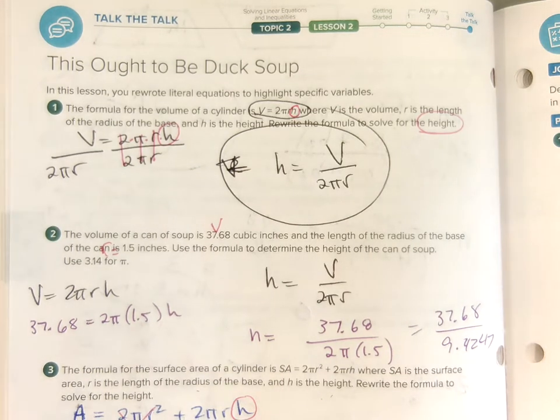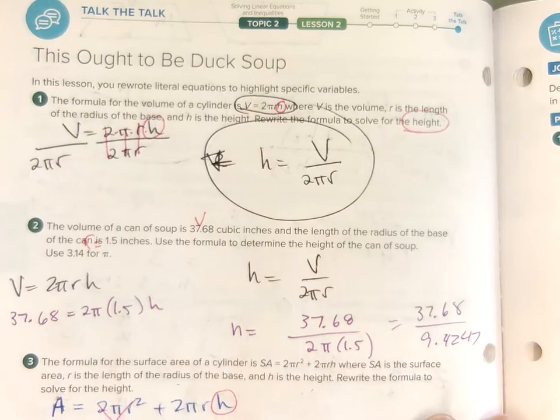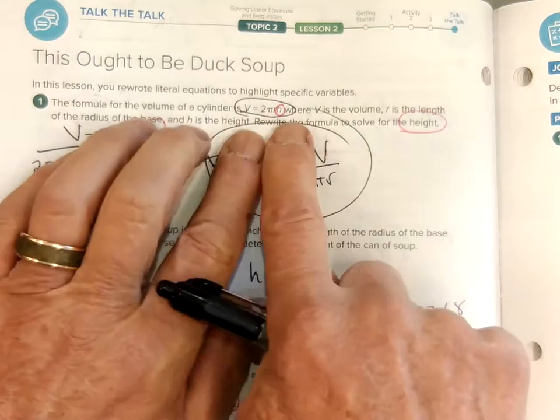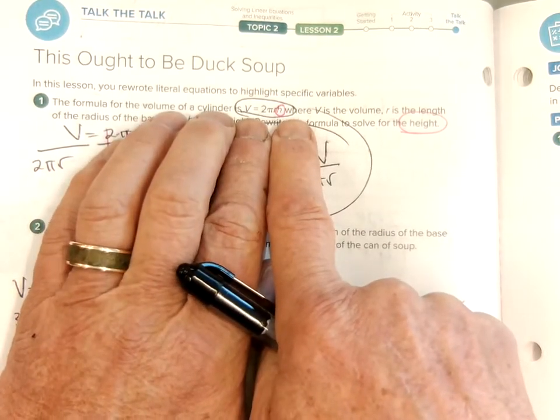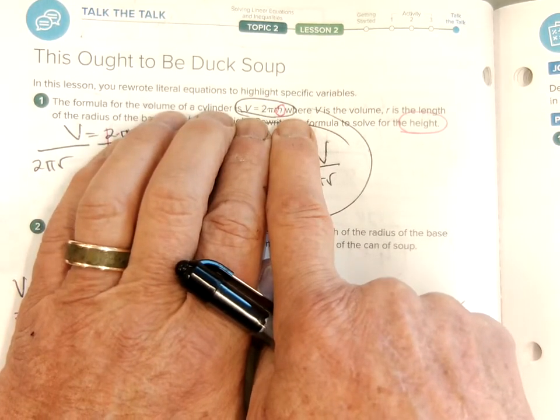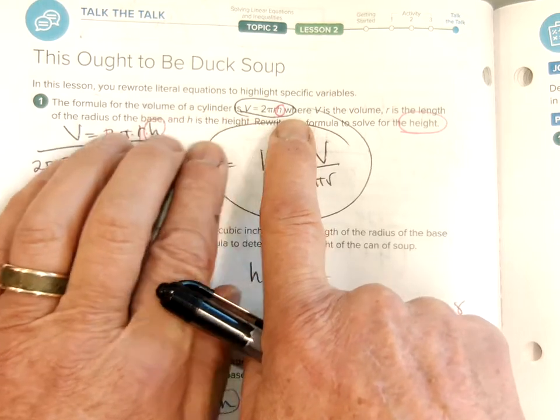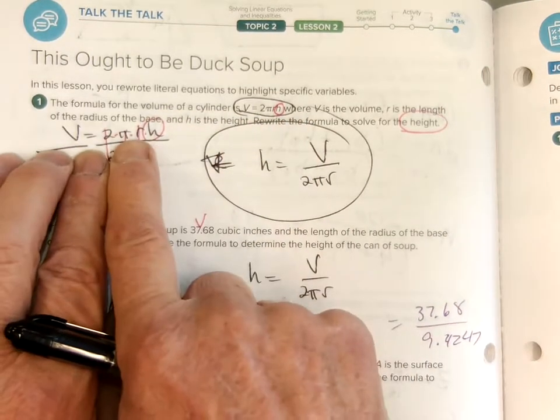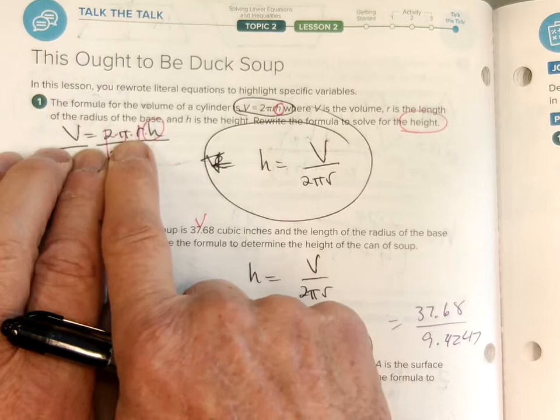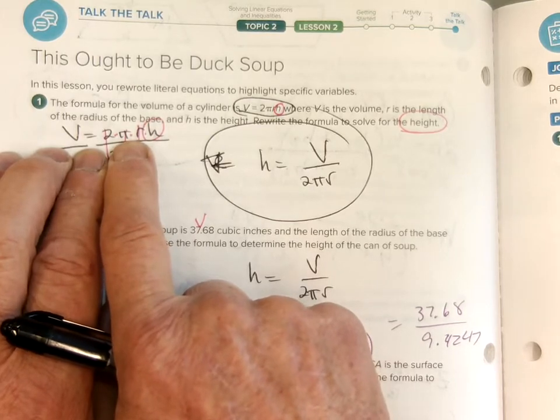Okay, everybody, let's go ahead and recap what we did today. We're talking about solving for formulas or literal equations. So here was our formula. We got volume equals 2 pi r h, where we need to solve for h. So I just wrote it down again here, and of course I showed my work, but we'll go back through it. So V equals 2 pi r h.